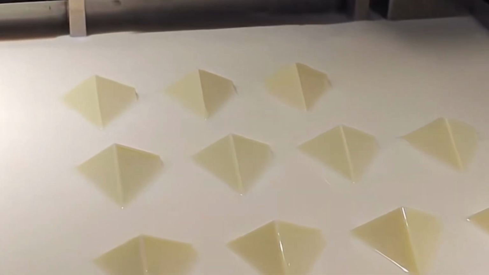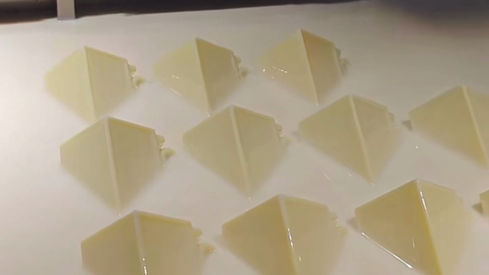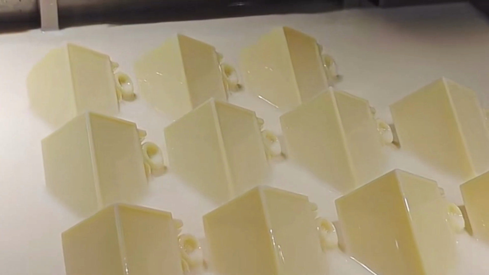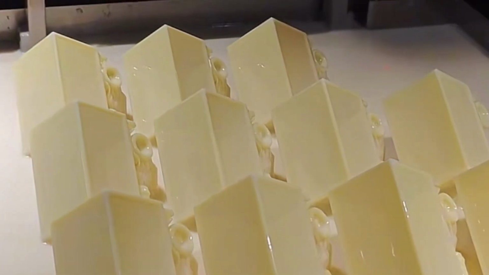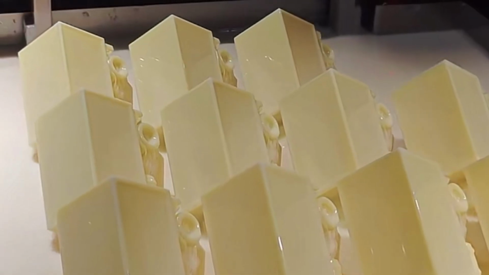Visual prototype. A visual prototype emphasizes appearance. It's commonly used to showcase the product's shape, color, and overall feel. Materials often include SLA resin or paint finish plastics.